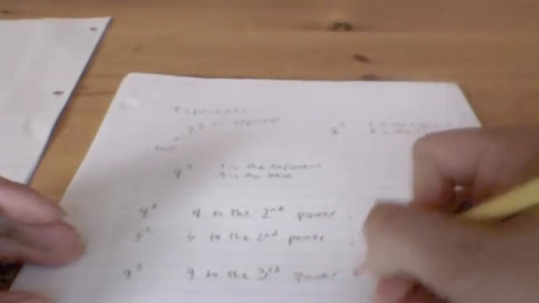Let's see. What if we had 9 to the third power? Let's look at that. Okay, so this we say 9 to the third power. So it's always to the something-th power, right? Here it's third power, and we say 9 cubed. So anything to the power of 3 is going to be cubed. Anything to the power of 2 will be squared. So know that they're interchangeable. To the second power is the same as squared. To the third power is the same as cubed.